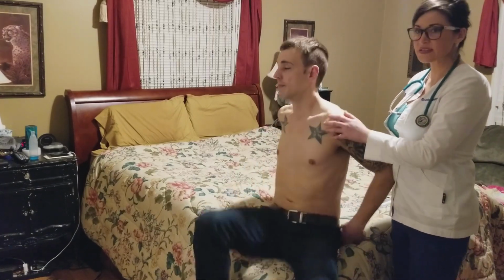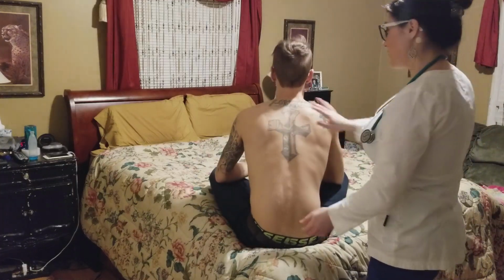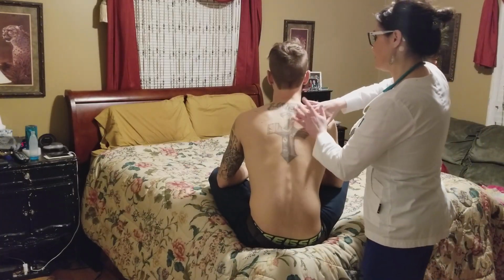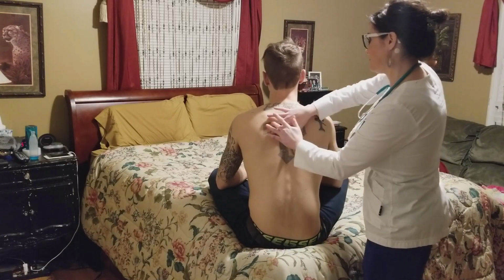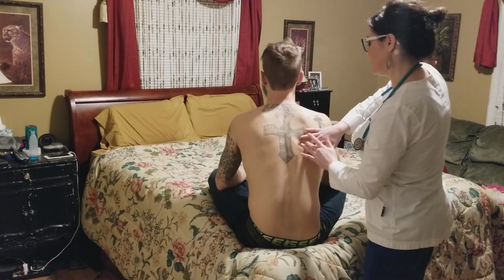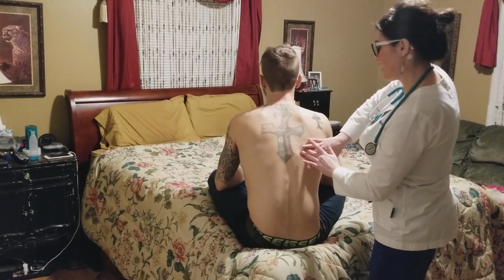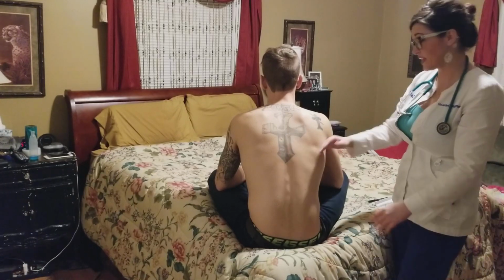Turn back for me, please. So anteriorly, resonance in all areas. Okay. Posteriorly, resonance in all areas, which is a normal finding.